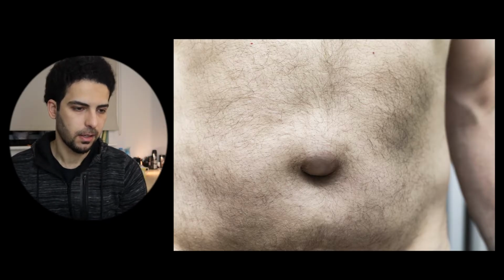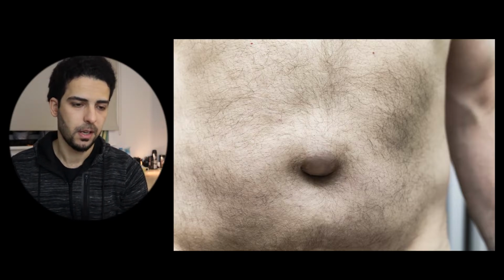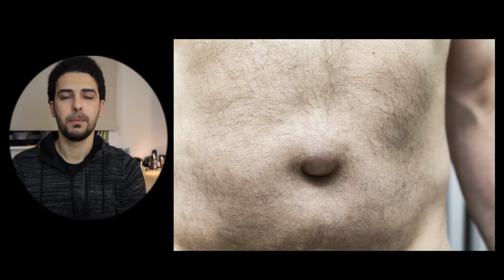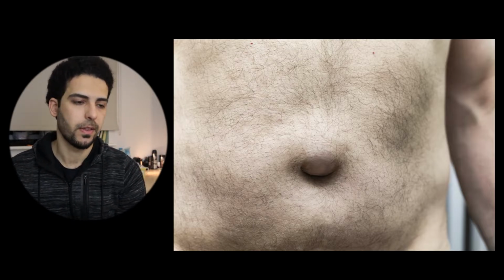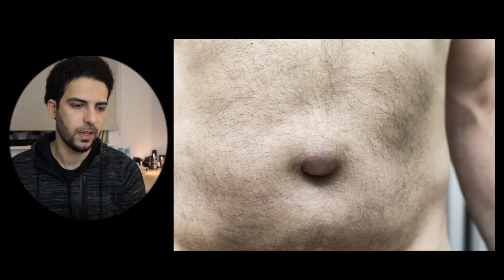Let's see this case. So as you see, this is the tummy or belly of a person. You can notice his navel or belly button is abnormal. It is larger than normal. There's a swelling at the top of the navel.